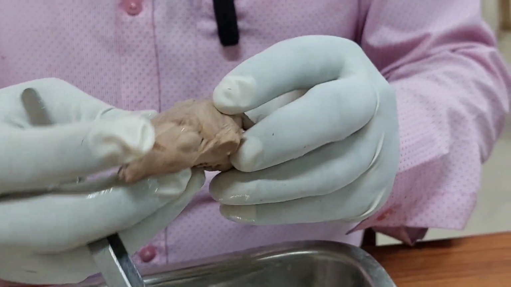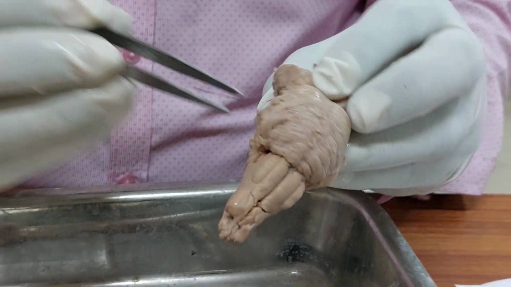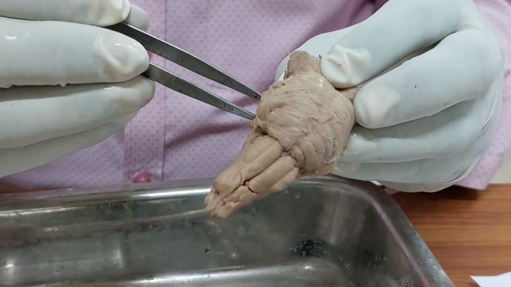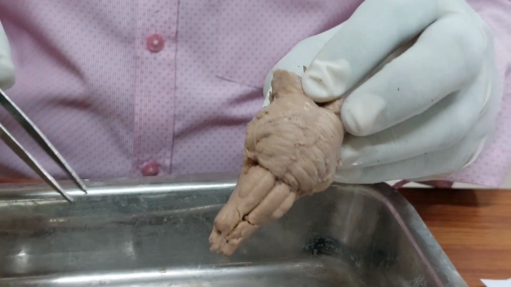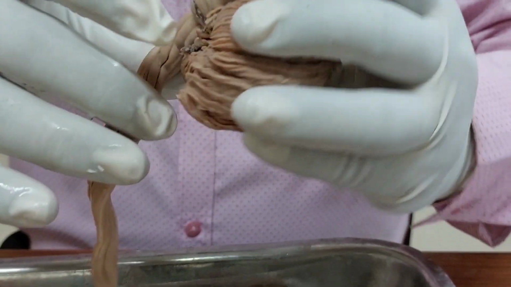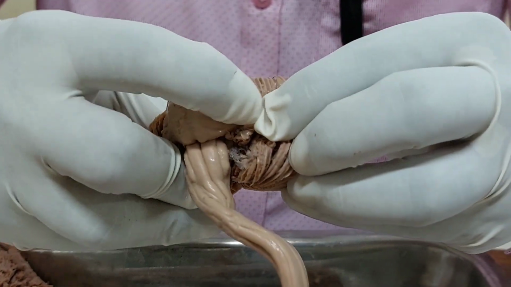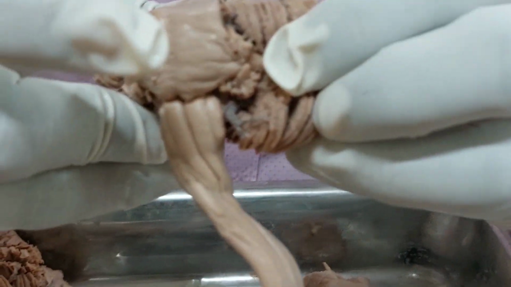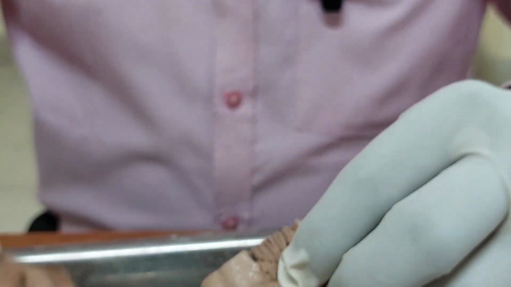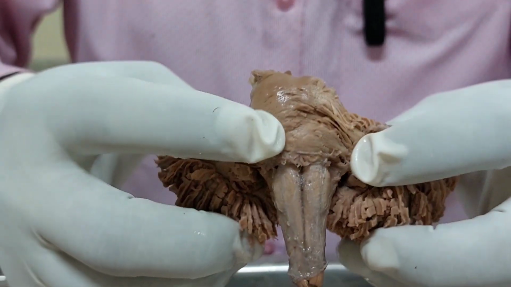Anteriorly, if you trace laterally on both sides, the pons is connected with the cerebellum. If you see this specimen once again, the pons is connected with the cerebellum. Can you see this one? Here you can see these two more clearly.